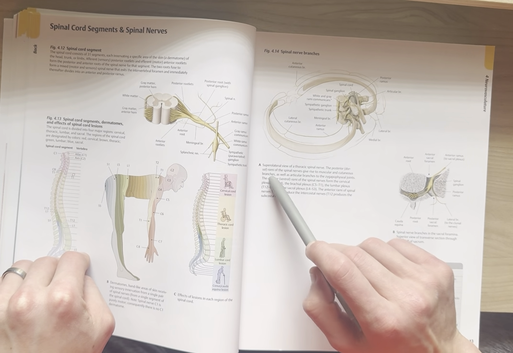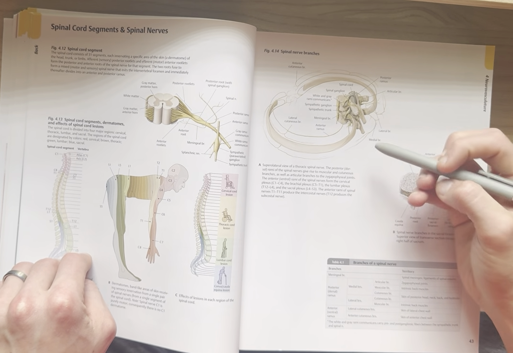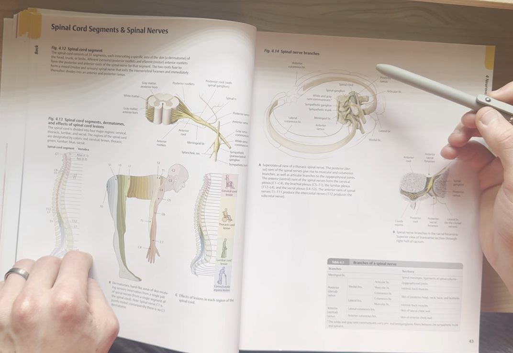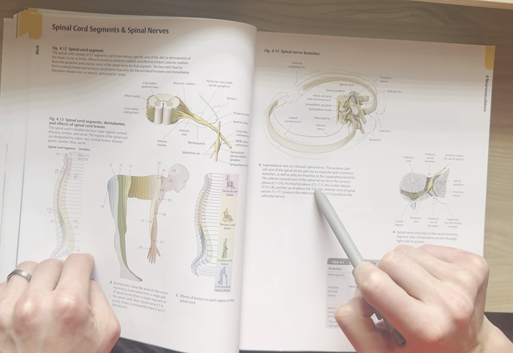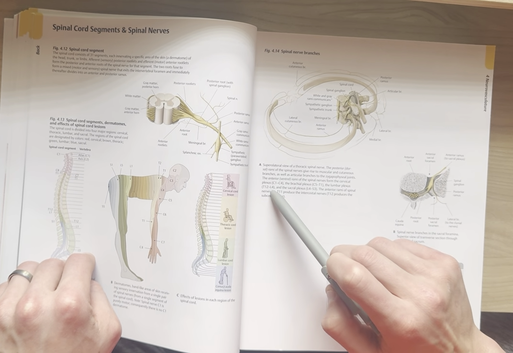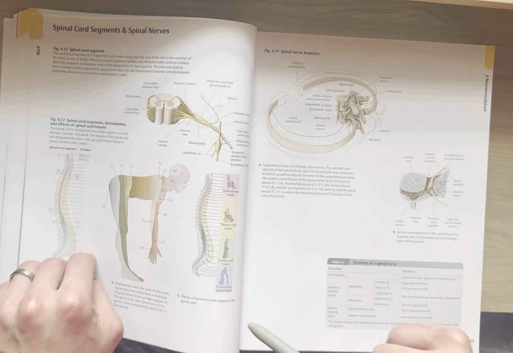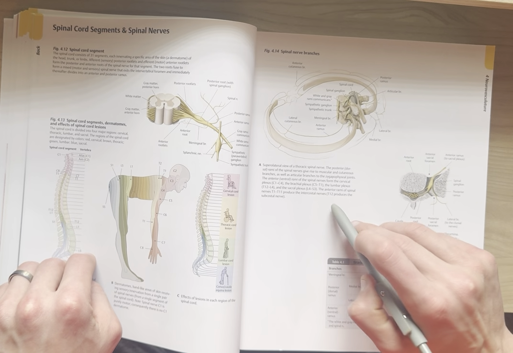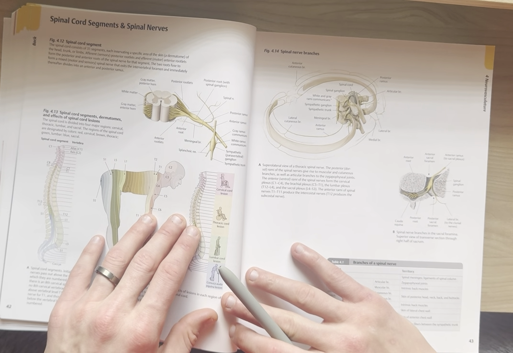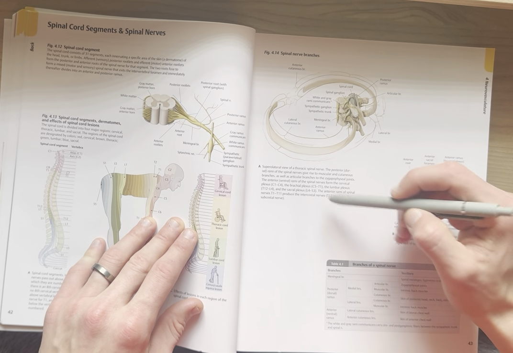The posterior or dorsal rami of the spinal nerves give rise to muscular and cutaneous branches, as well as articular branches to the zygapophyseal joints. The anterior or ventral rami of the spinal nerves form the cervical plexus C1 through 4 and the brachial plexus C5 through T1, the lumbar plexus T12 through L4, and the sacral plexus L4 through S3. The anterior rami of spinal nerves T1 through T11 produce the intercostal nerves, and T12 produces the subcostal nerve. Alright, so let's take a look. It's showing the relationship that we can see at different levels.